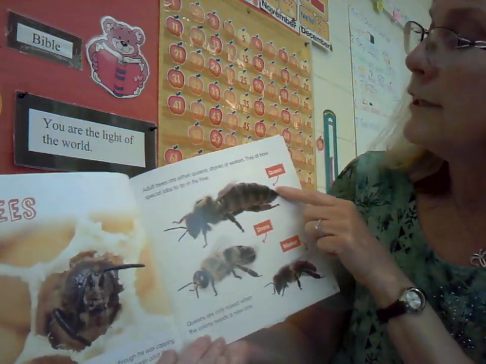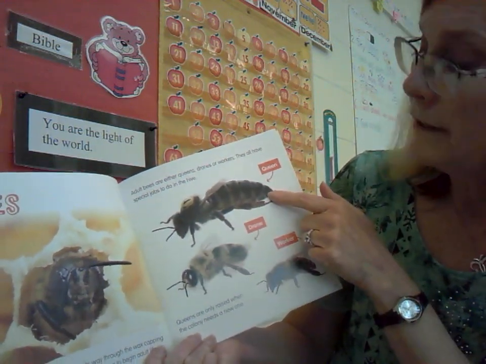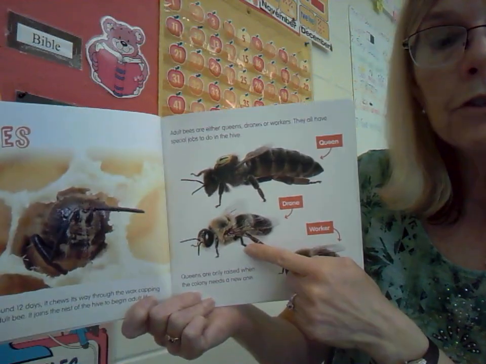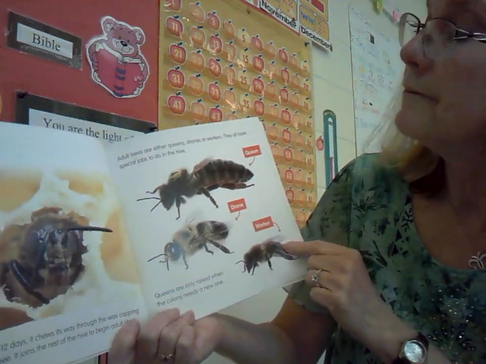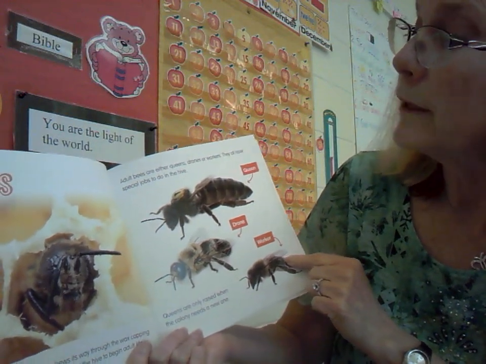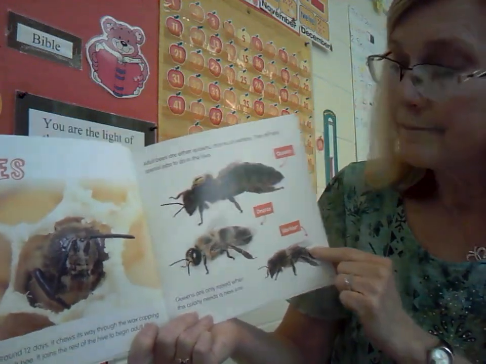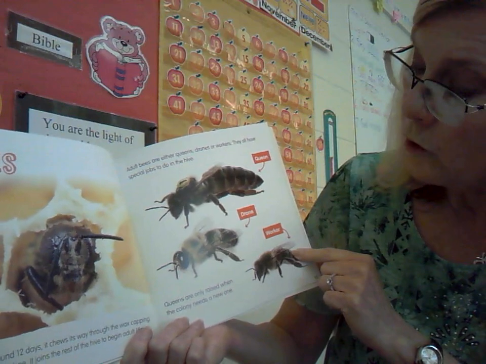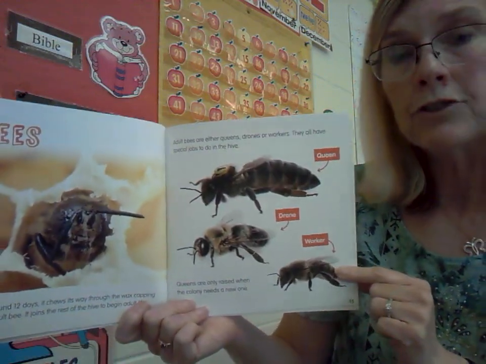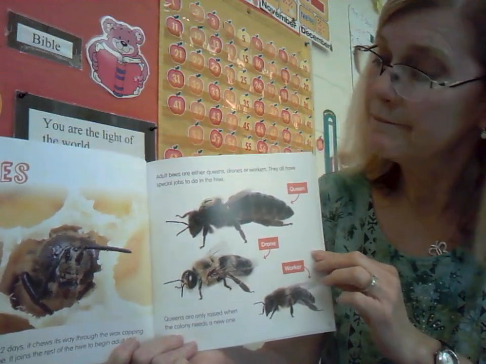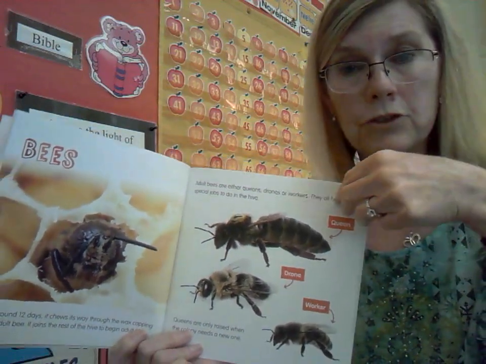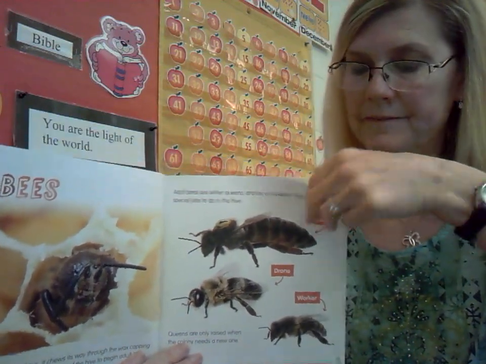Adult bees are either queens, there's a queen bee, drones, there's a drone, or workers, there's a worker bee. They all have special jobs to do in the hive. Queens are only raised when the colony needs a new one. Yes, remember, because each colony has only one queen. Queen has that special job to lay the eggs.